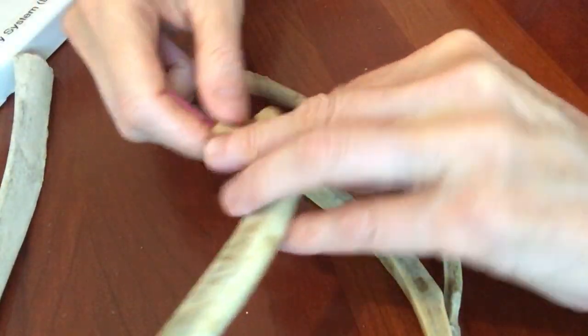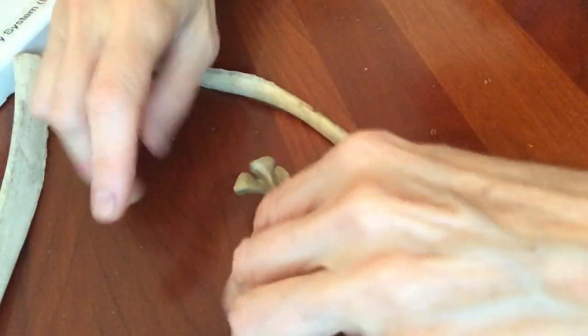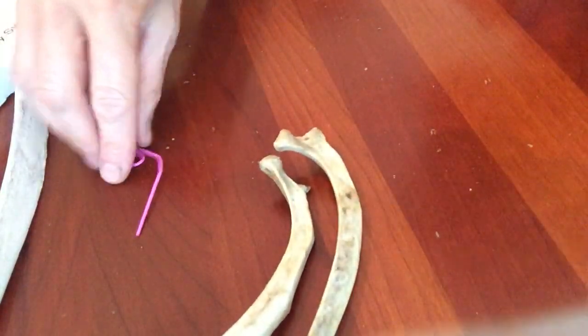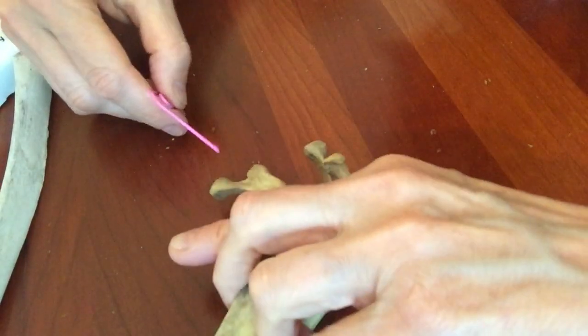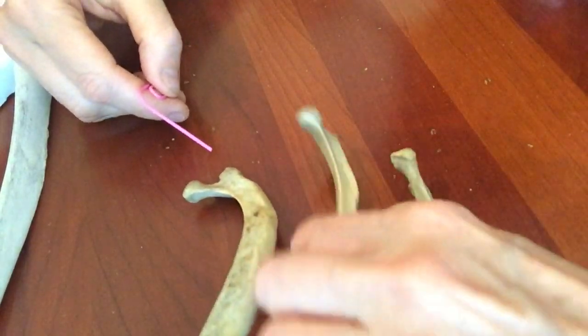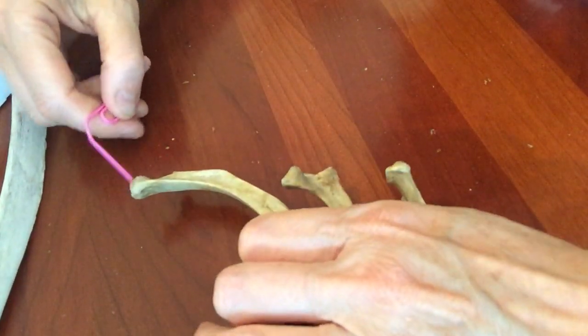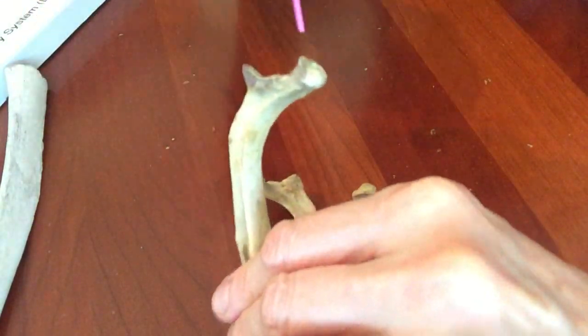The head, always in these kinds of structures, is usually a top, somewhat rounded part. So this part right here is the head. You can see, here's the head on this one. It's the top part. It's a little bit rounded. You can see here.